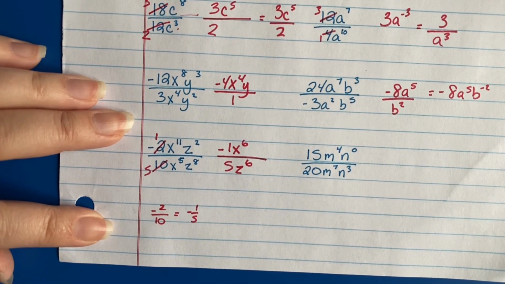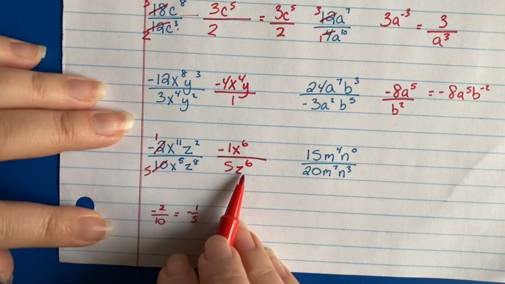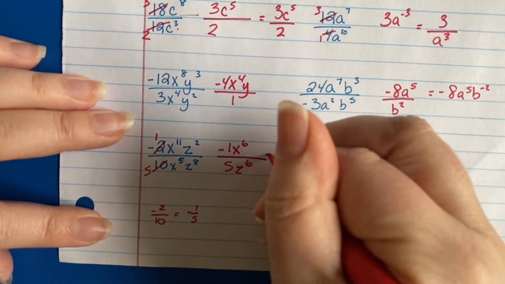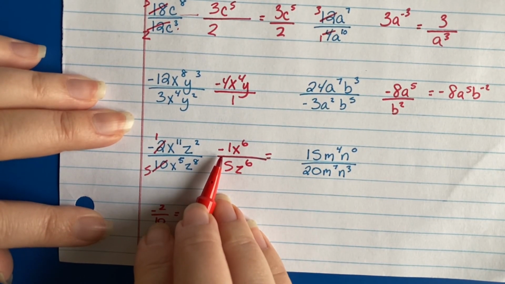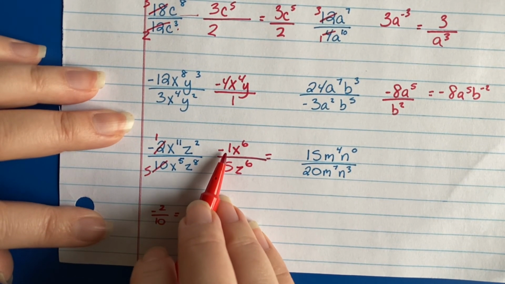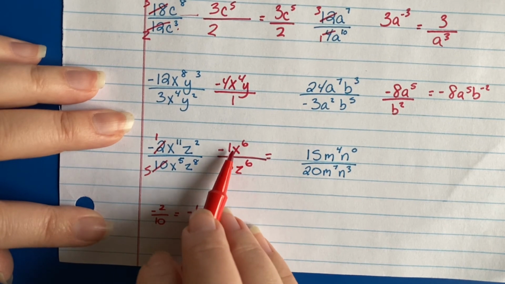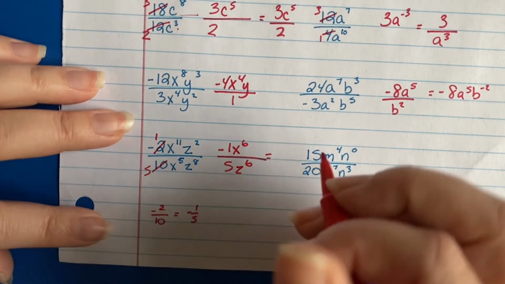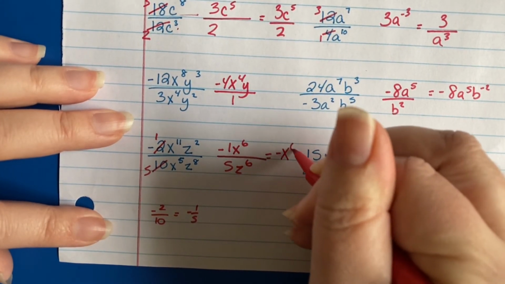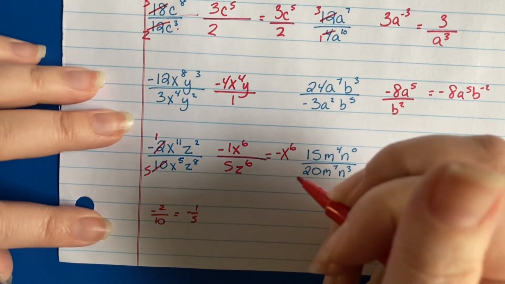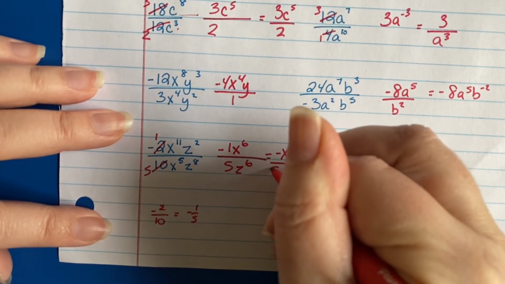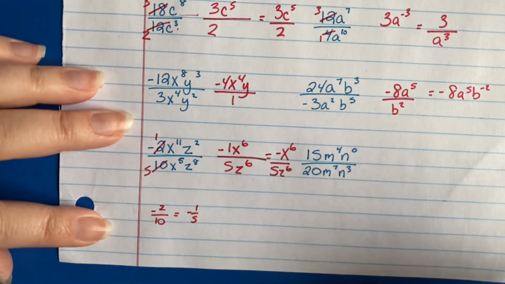In the denominator. And if you wanted to clean this up a little bit, remember, you don't have to show a 1 in the numerator. Actually, you don't have to show a 1 at all if there's anything else in the numerator or in the denominator. So I can just leave this as negative x to the power of 6, cancel out that 1 completely, and then 5 over z to the 6th.